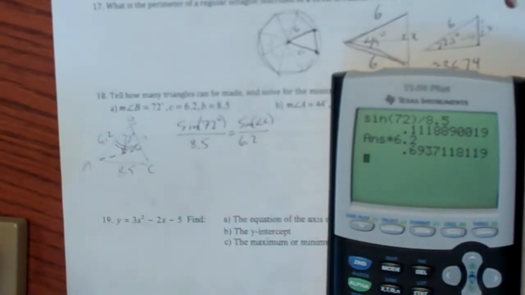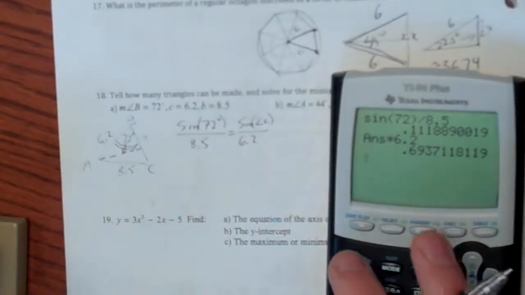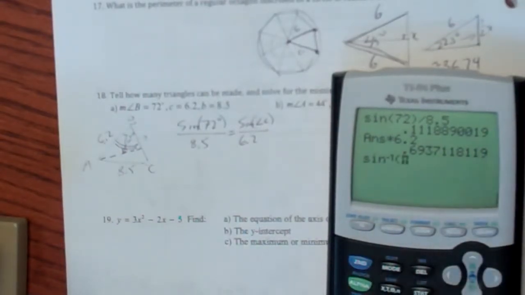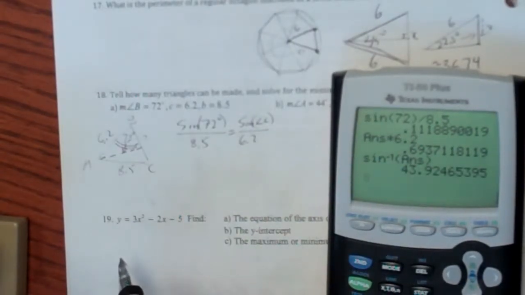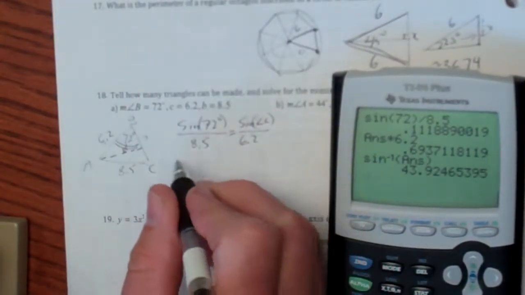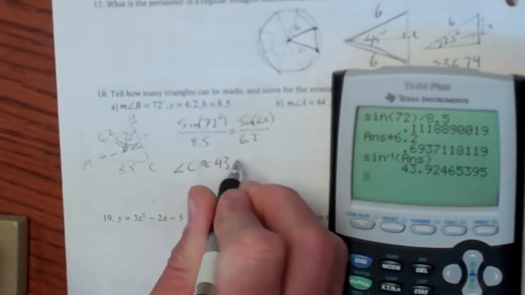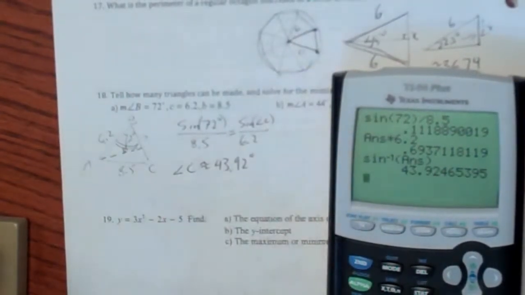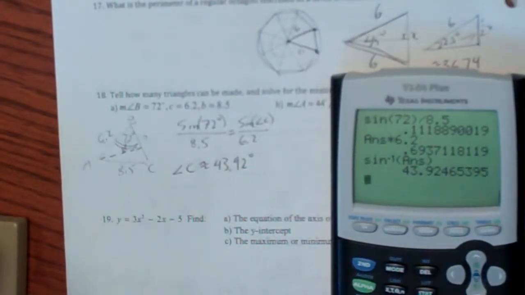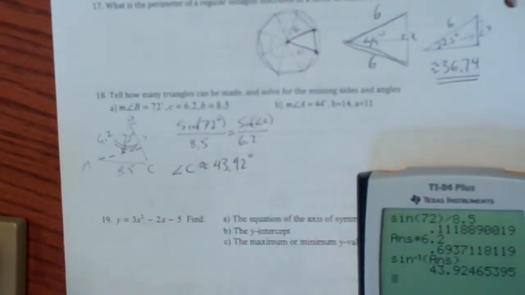That gives me my sine of angle C. So I do second sine and then second answer, and that gives me the inverse sine of that, and that's 43.92. So angle C is approximately 43.92 degrees.